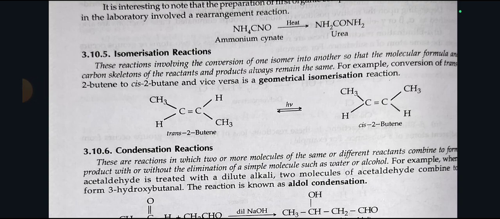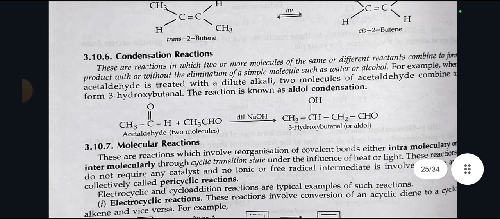3.10.5 Isomerization reactions. This reaction involves the conversion of one isomer into another so that the molecular formula and the carbon skeleton of the reactants and the product always remain the same. For example, conversion of trans-2-butene to cis-2-butene and vice versa is a geometrical isomerization reaction. CH3CH=CHCH3, trans-2-butene, in presence of heat gives CH3CH=CHCH3, cis-2-butene.